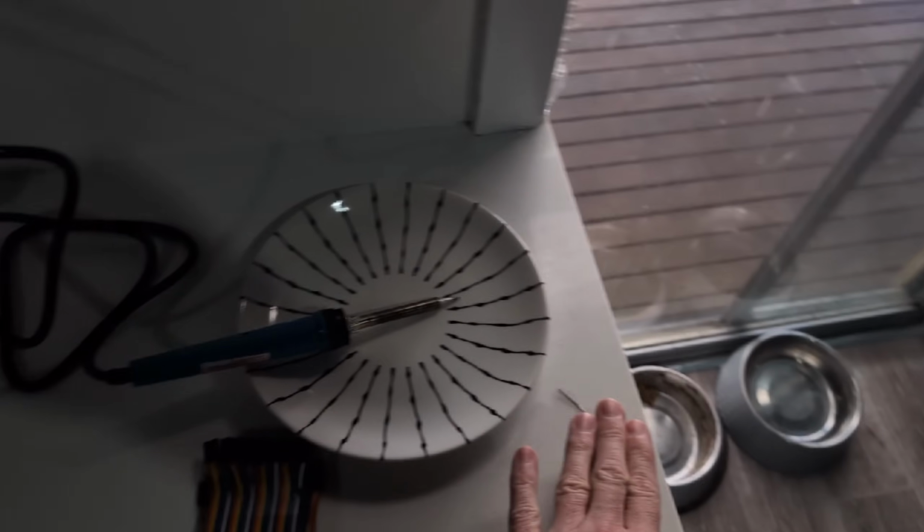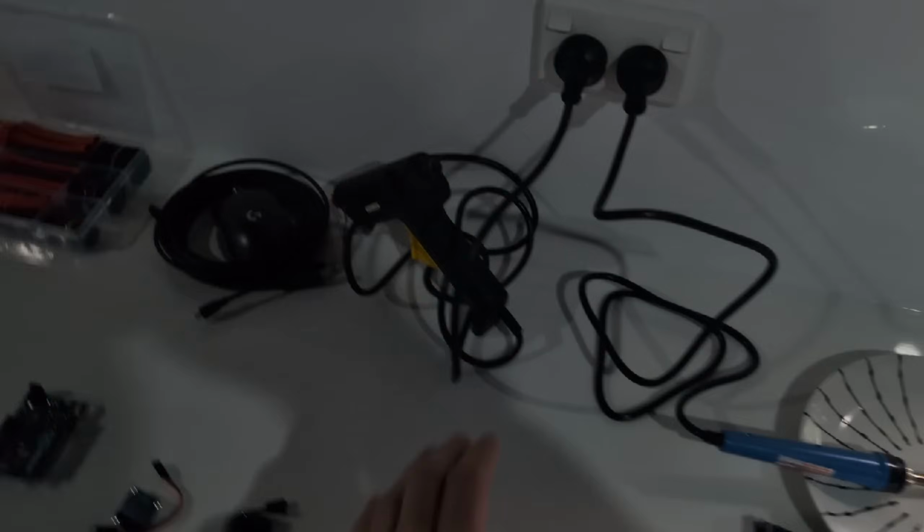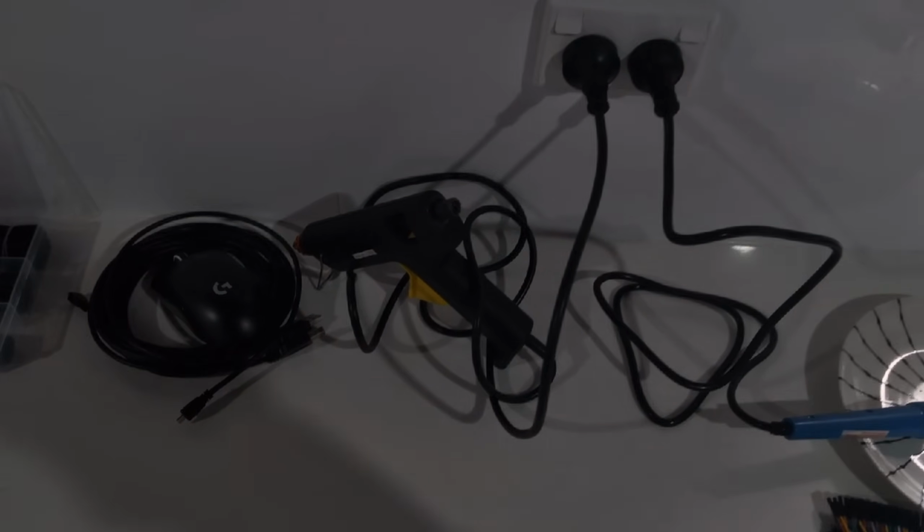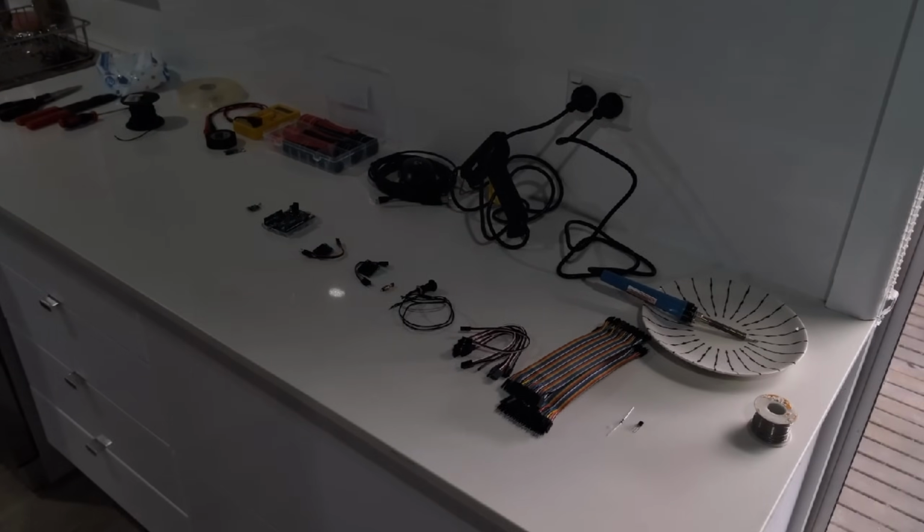We have some solder, soldering iron, glue gun, which you guys probably won't need because you guys won't have a 3D printed little box. And yeah, that's everything. So let's get started with building it.